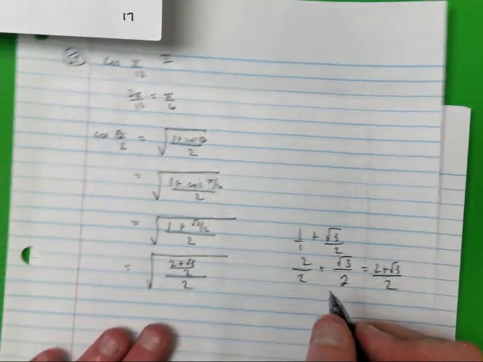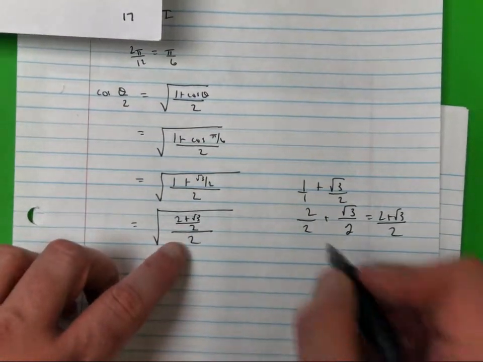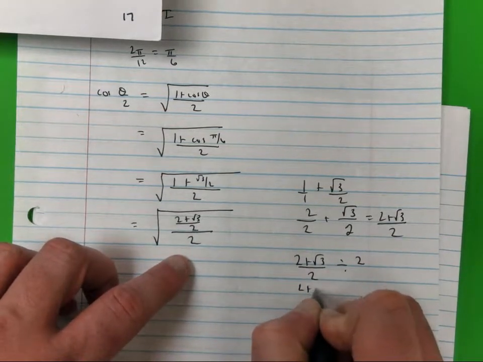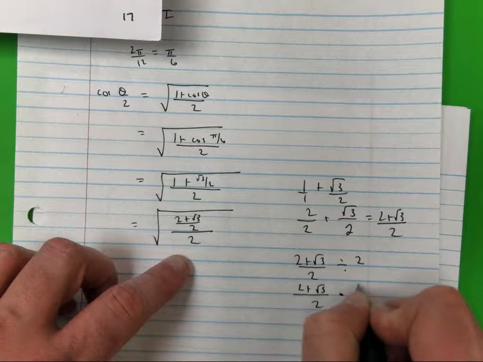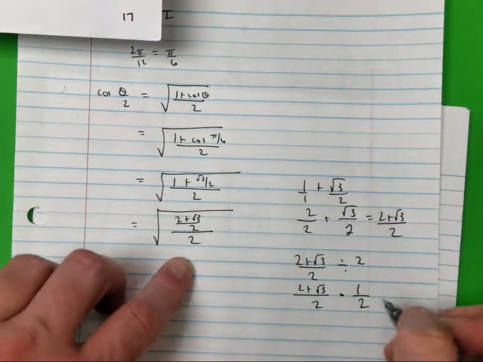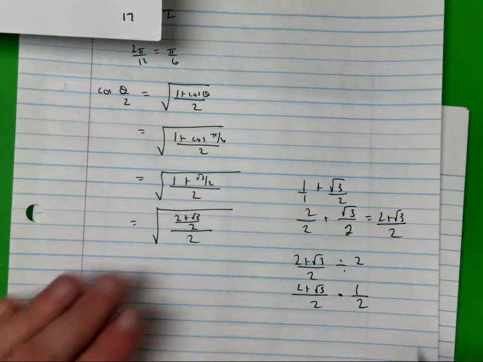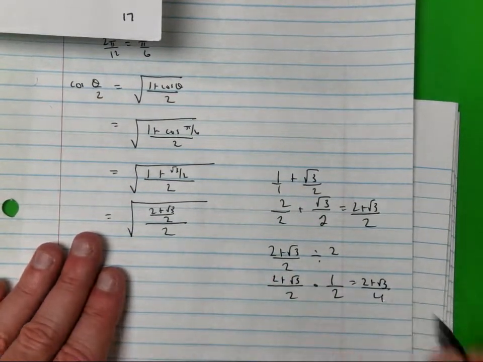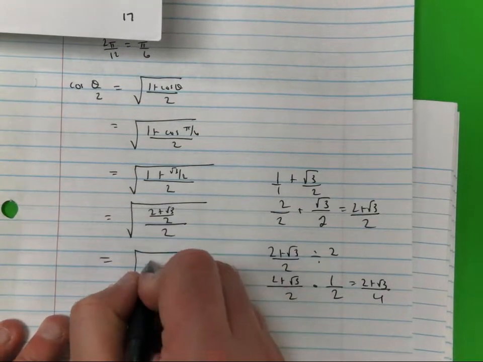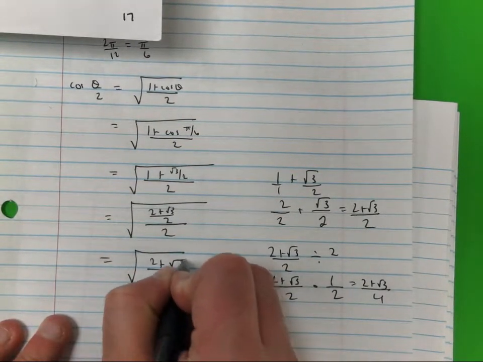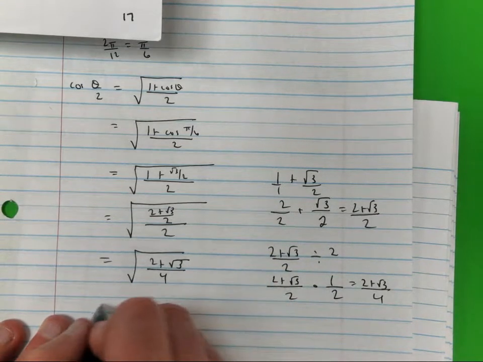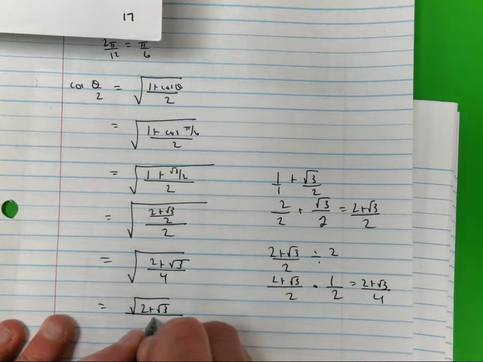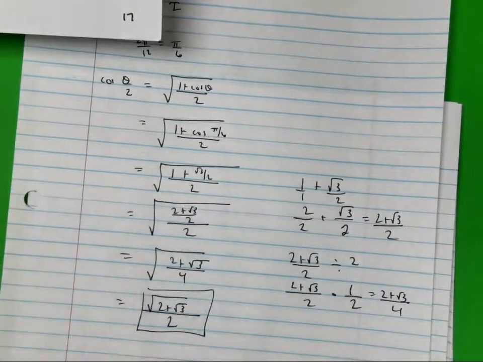Now I'm going to come to the side and write what that really means. This divided by that. That's 2 plus square root of 3 over 2, divided by 2. We'll leave the first one alone, change that division to multiplication, and flip. That gives me 2 plus square root of 3 over 4, so I'm going to put that in place. You can't take the square root of the top, so I'm going to leave it 2 plus the square root of 3, but you can take the square root of 4, which is 2, and that is my answer.